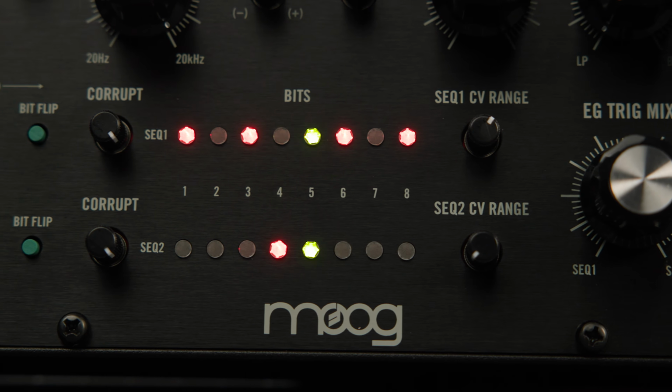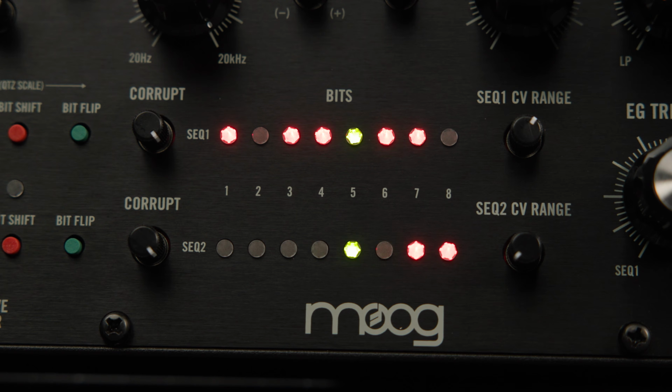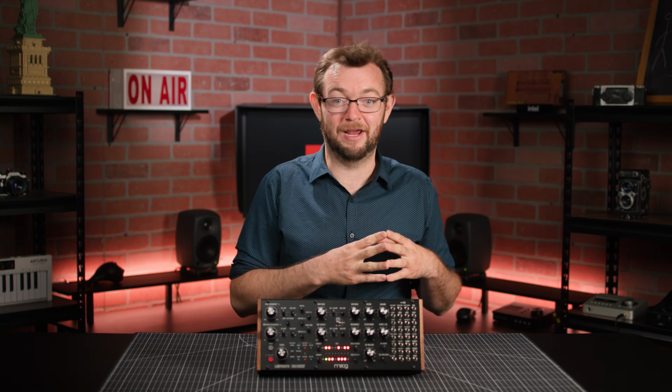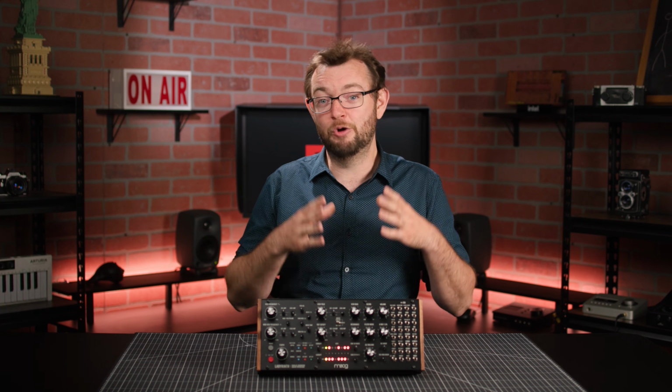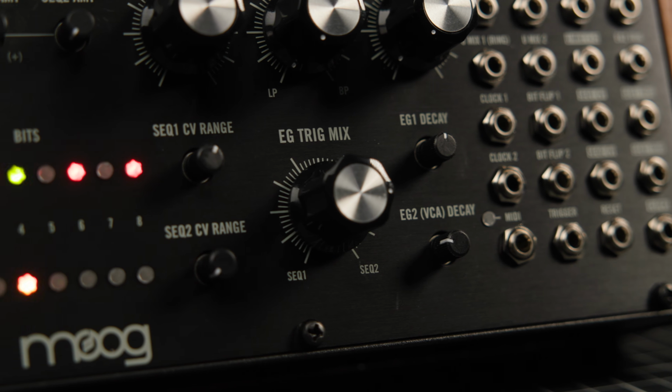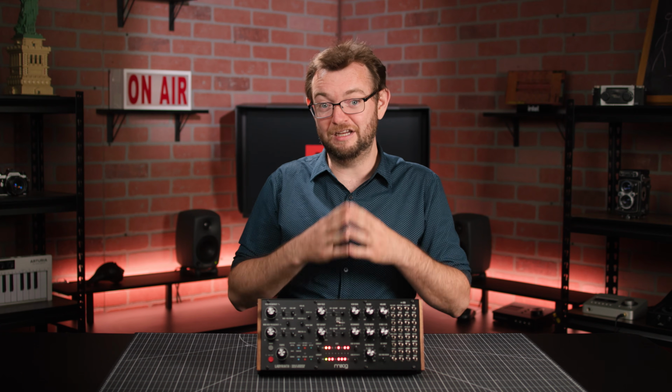Now, I've only used one sequencer to demonstrate the workflow, but the Labyrinth has a second sequencer that works exactly the same, and really cool things can happen when using both at once in combination with the envelope trigger mix knob. This knob blends the trigger levels of each sequencer and is a great way to add texture and accents to your sequences.